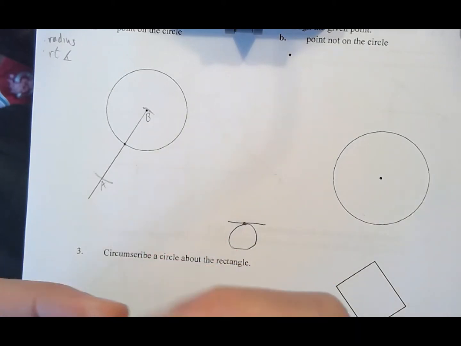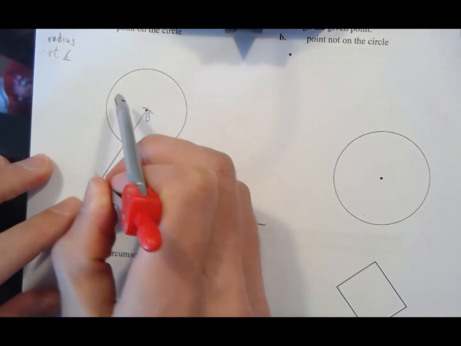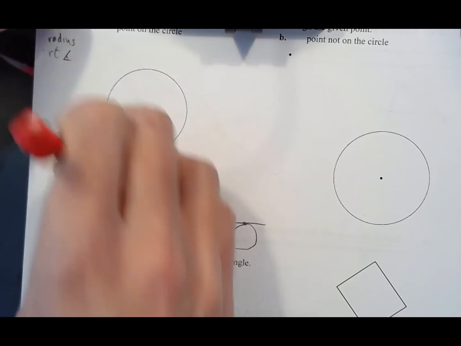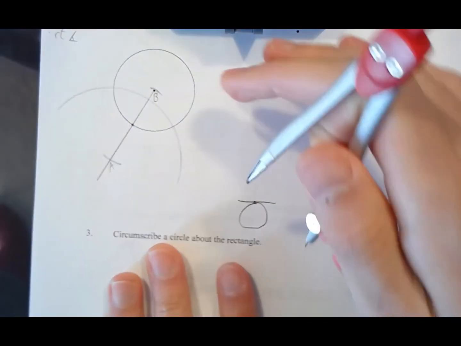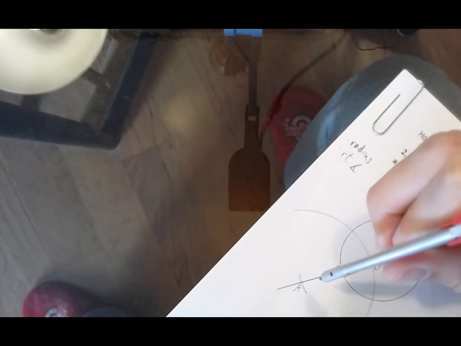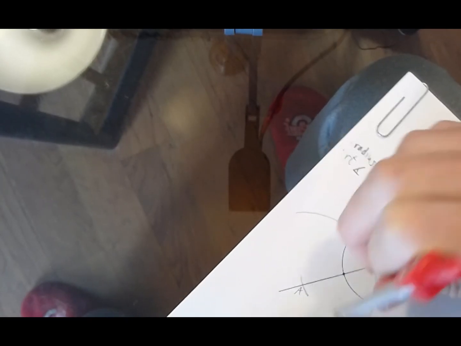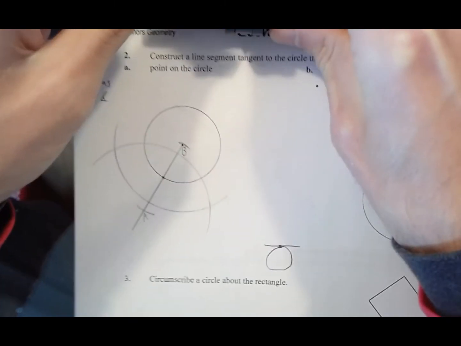Okay, so I'm going to put my compass on A. I'm more than halfway. I'm doing semicircles. Sorry, I got off. I'm going to do the same thing with B. My point B was a little bit off there, that arc.